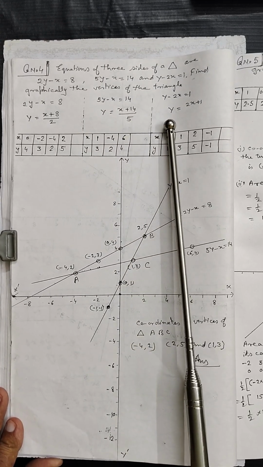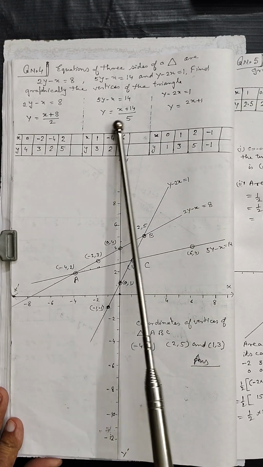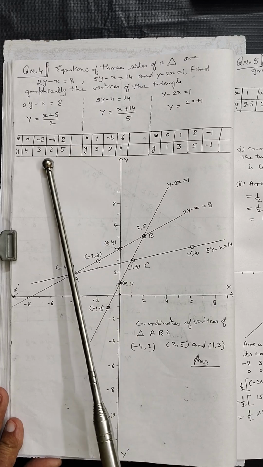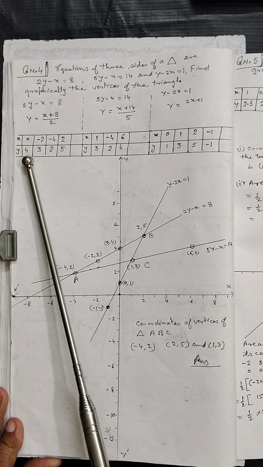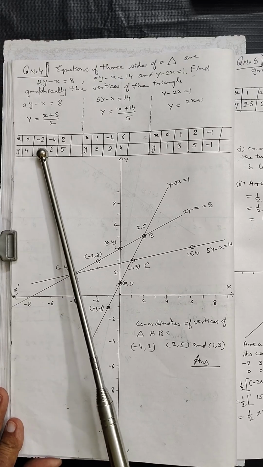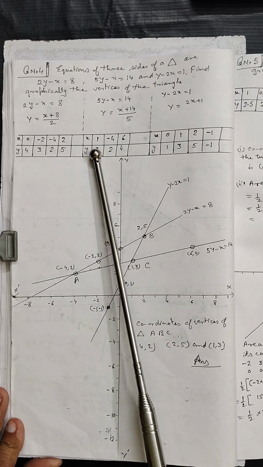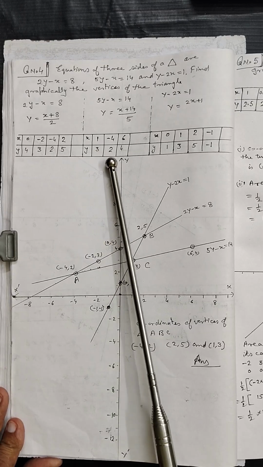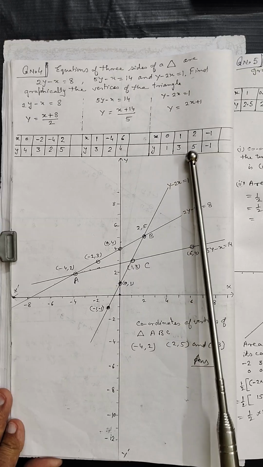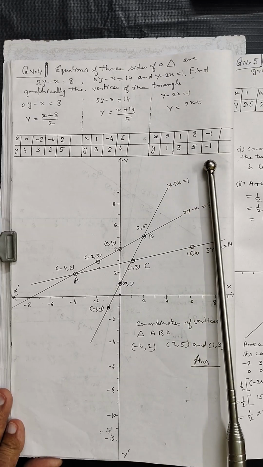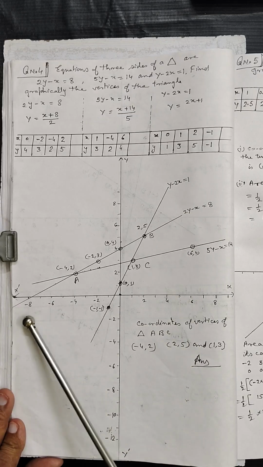Here for the third equation, y will be equal to 2x plus 1. For these three equations, we have to prepare three tables, and the tables are like this. In the first equation: 0, 4, minus 2, 3, minus 4, 2, 2, 5. For the second equation: 1, 3, minus 4, 2, 6, 4. For the third equation: 0, 1, 1, 3, 2, 5, minus 1, minus 1. Now for all these equations, we have to draw the graph with the help of this table.